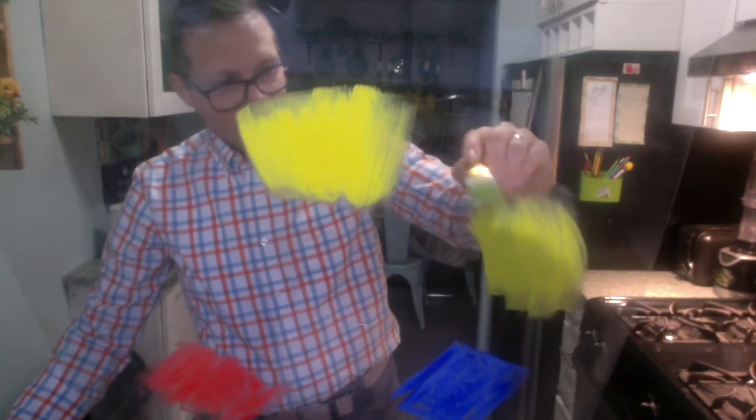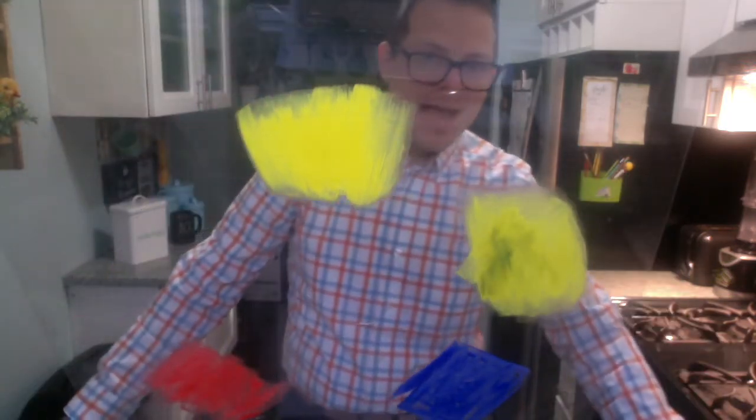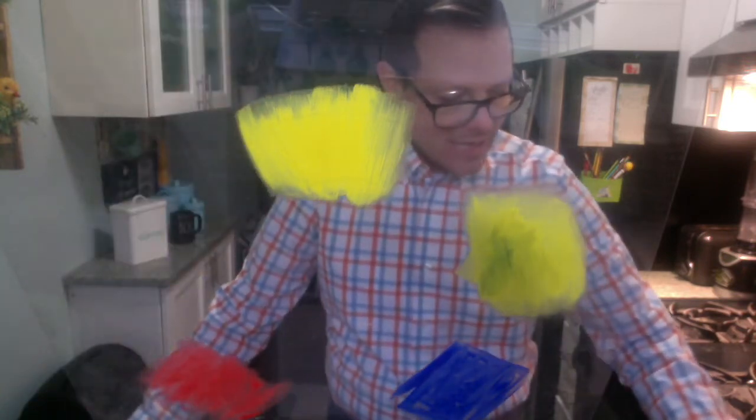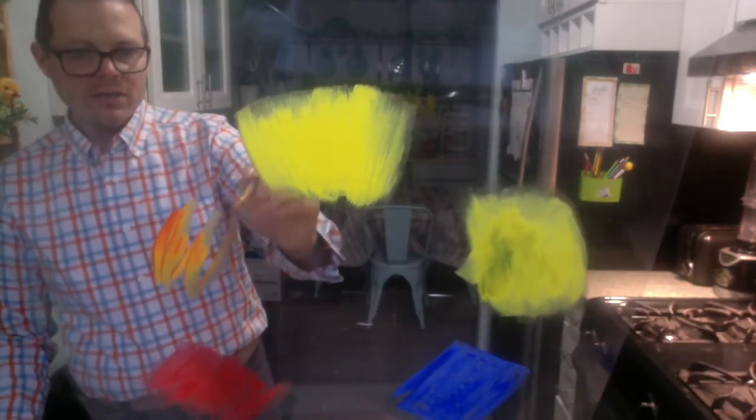Green is made by mixing yellow and blue. Now after green, if I move to this side, you will see yellow and red. And mixing those 2 colors together will give me orange.